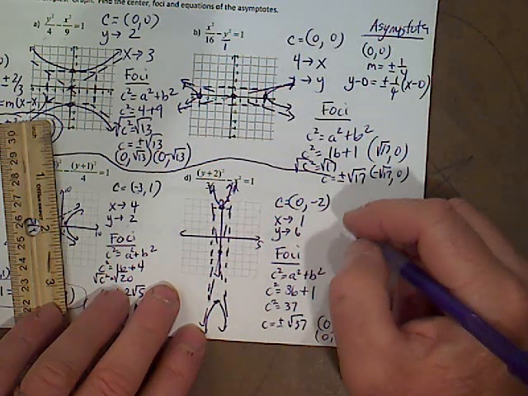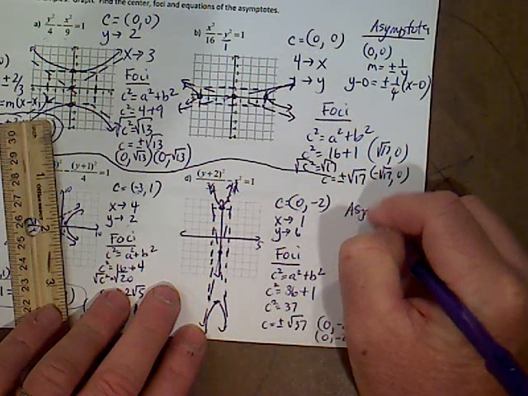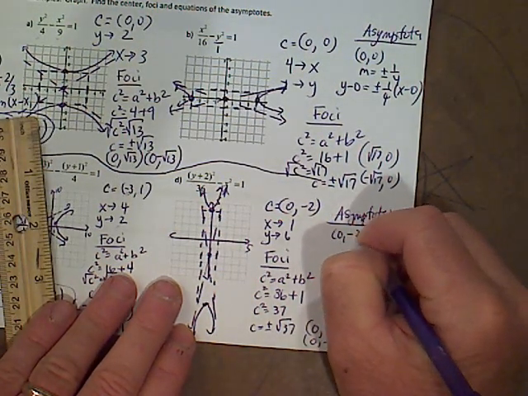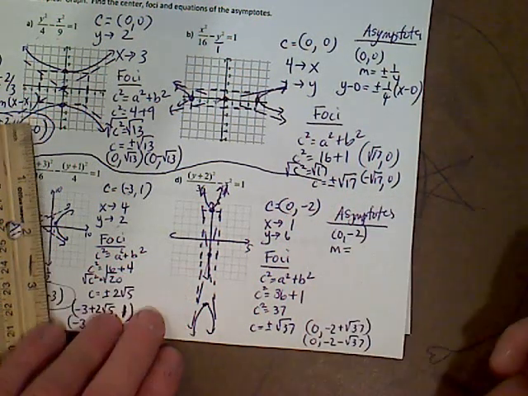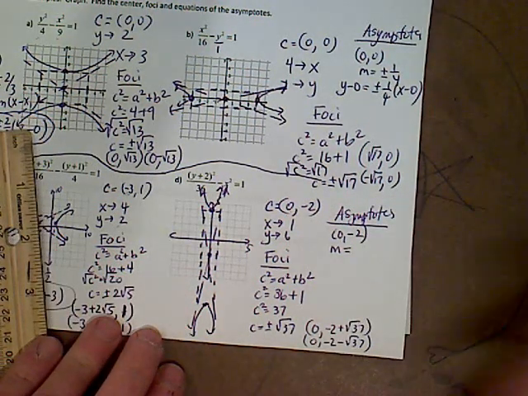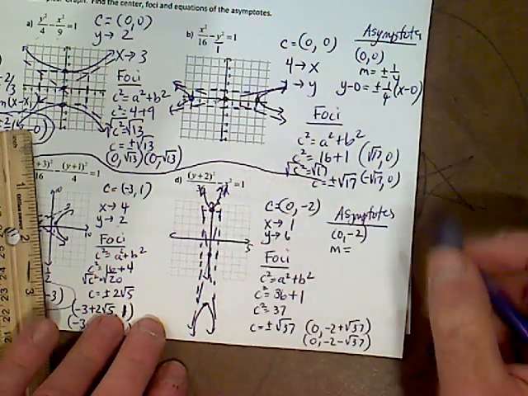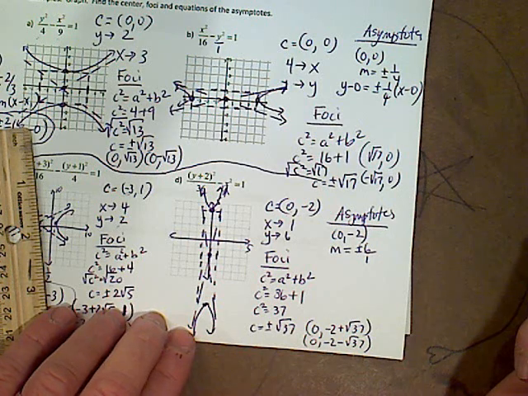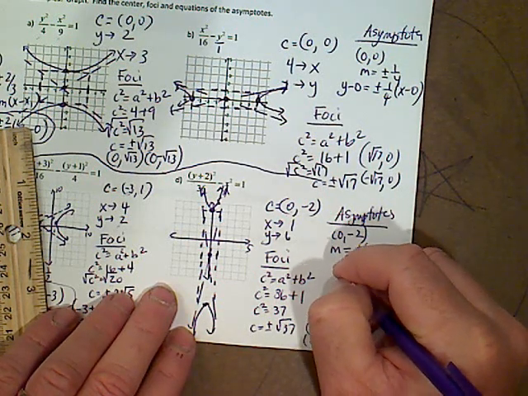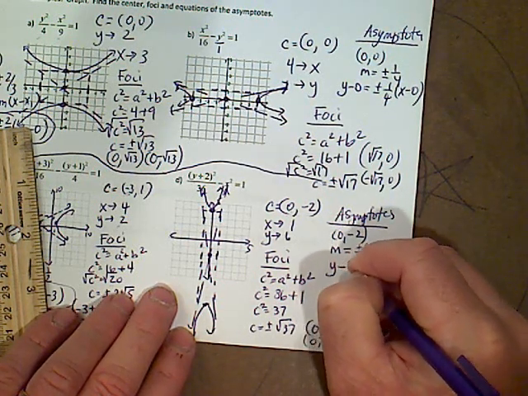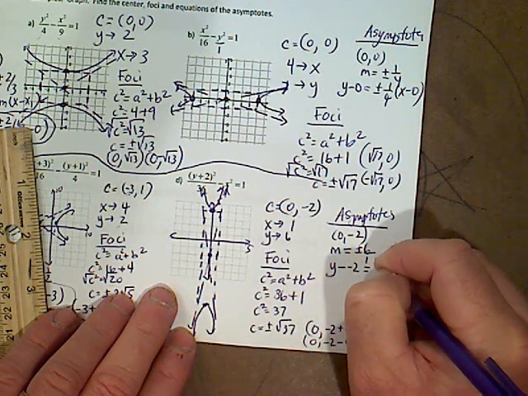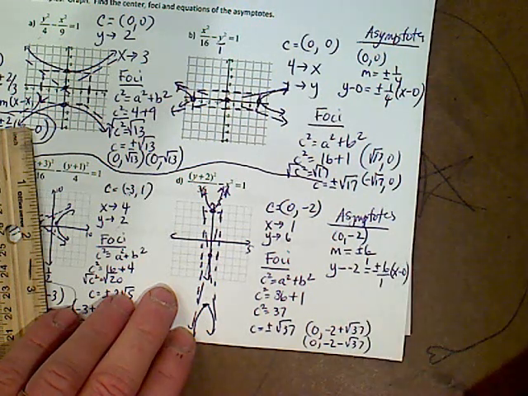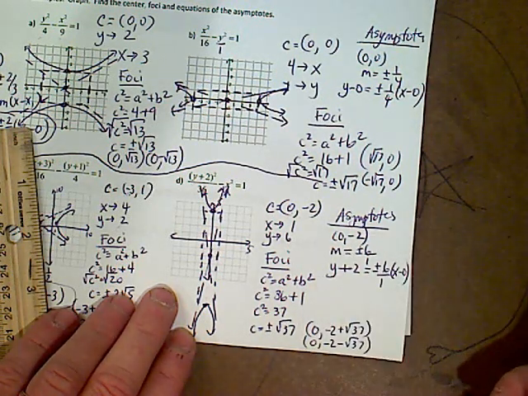Now lastly, you need the equation of the asymptotes. So for the asymptotes, you need a point, (0, -2), and you need the slope. Now again, how did you make the box? You went up 6 over 1. So the slope is plus or minus 6 over 1. So your equation of your asymptotes is going to be y minus -2 equals plus or minus 6 over 1 times x minus 0. Minus minus turns to plus.